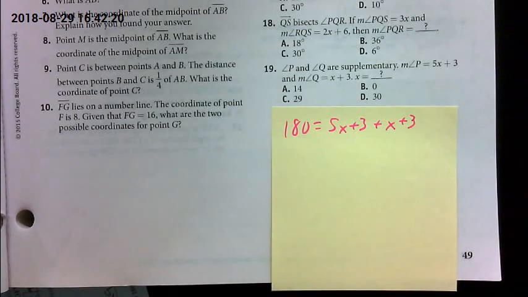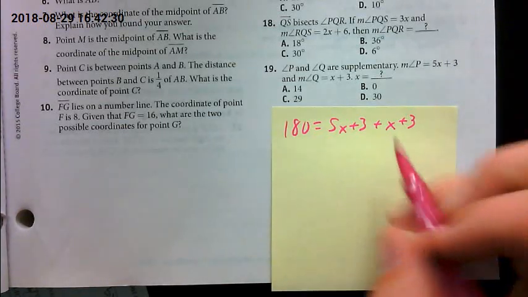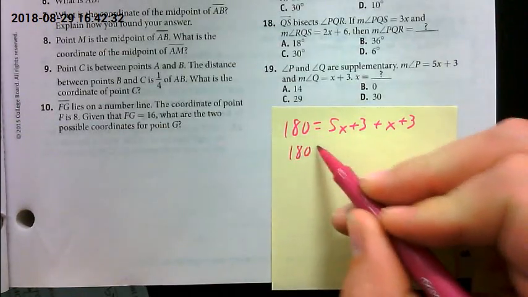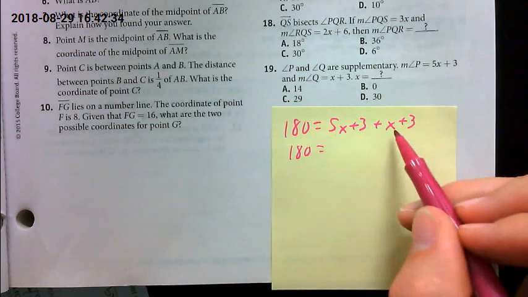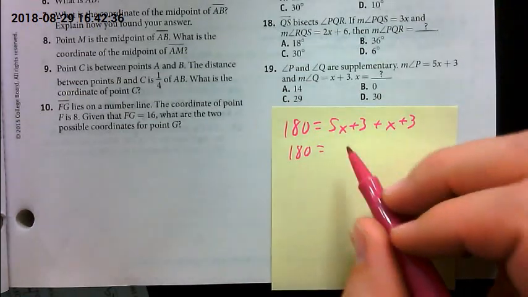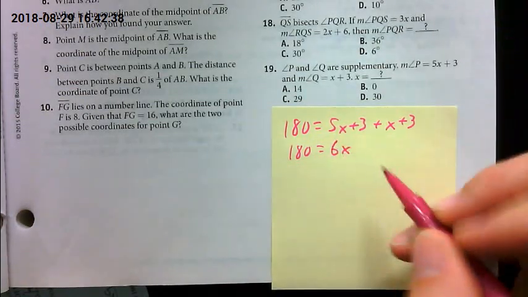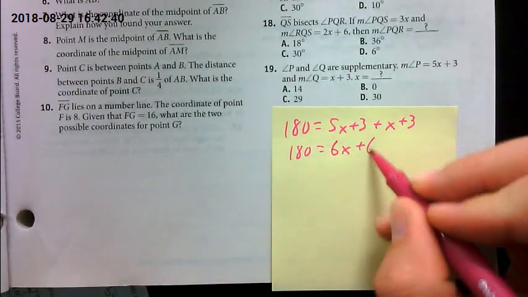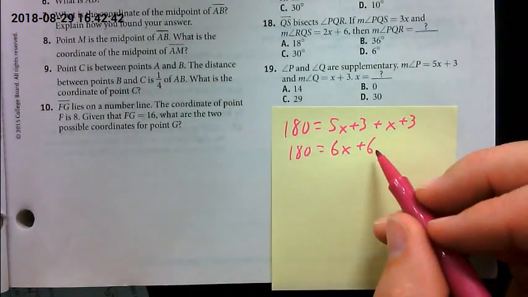A lot of times I put my total first. You can put it on the other side. It doesn't matter where you started off. But again, I usually like to list my total first. It's just a preference. So now, 5x and x, we can combine those, combine your like terms. So we add those together, get 6x. 3 and 3 also gives us 6.